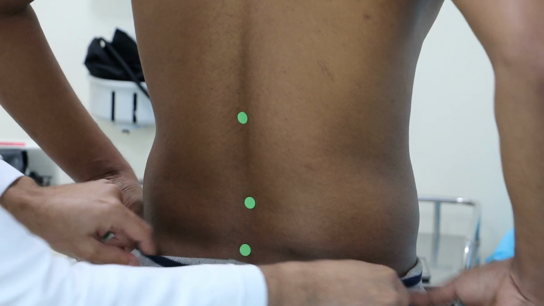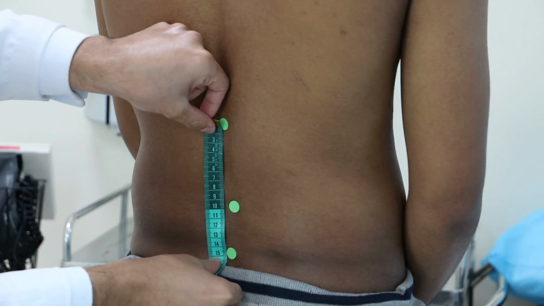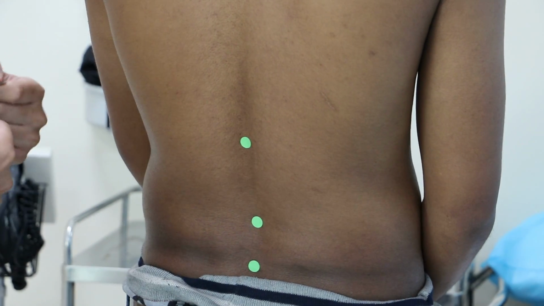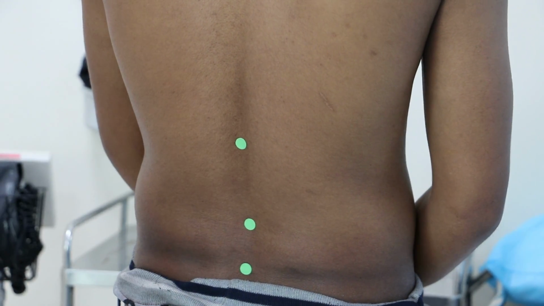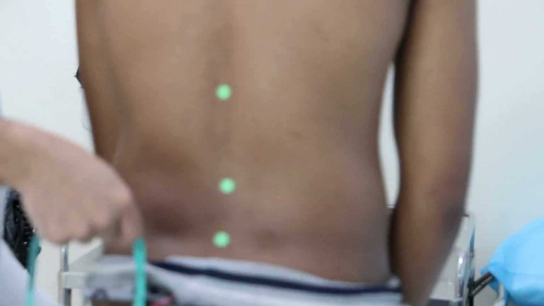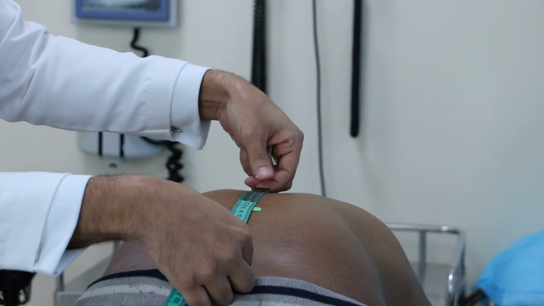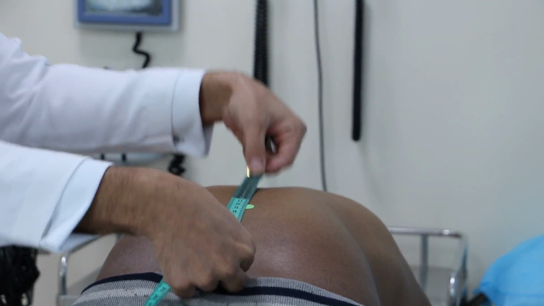Thank you. So 15 centimeters. Now I'm going to ask the patient to flex his back, and I'm going to measure this distance again. Can you please go and touch your toes again? So now I'm taking the measurement. Thank you very much.